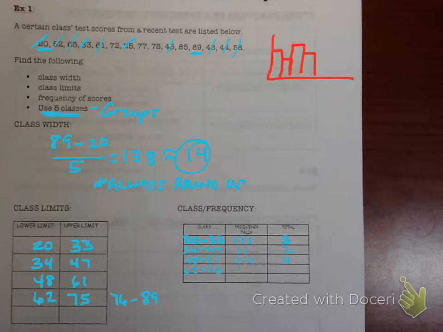So 65 counts, 72 counts, and 75 counts. And you can tell then in the last class, now we're by process of elimination, we have 1, 2, 3 scores left. And so that's kind of how we begin to set our frequency distribution.